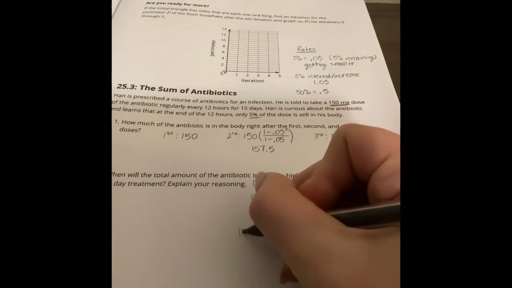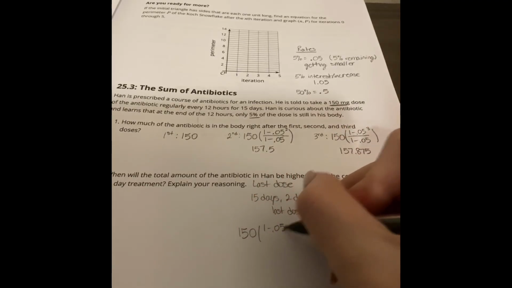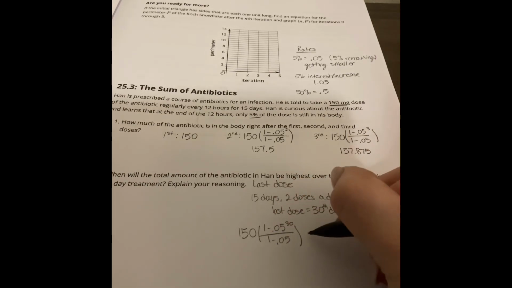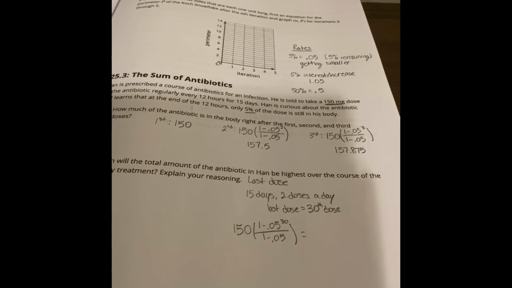So we still set up our equation. And let's see what we get. So, put this in my calculator real fast.